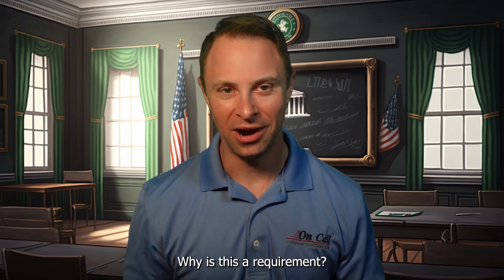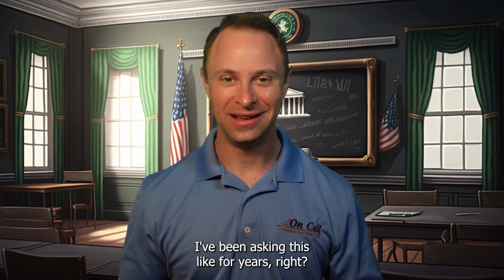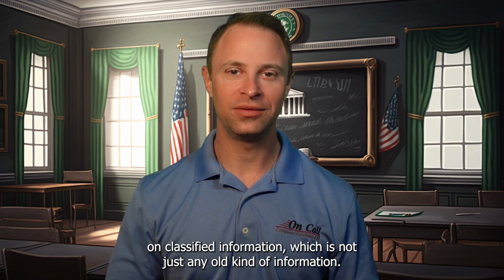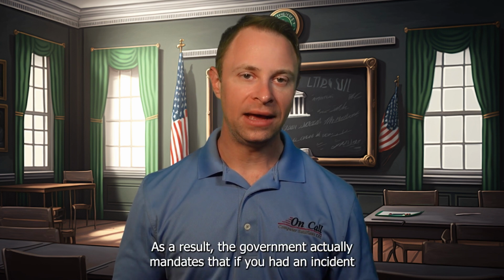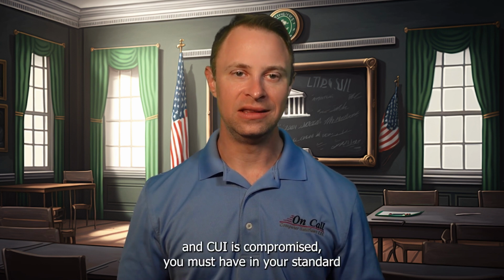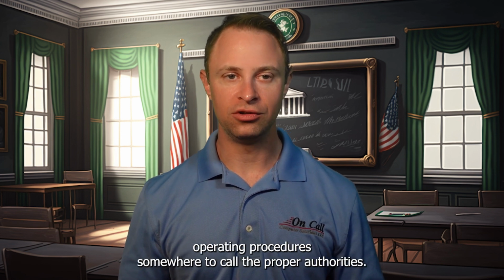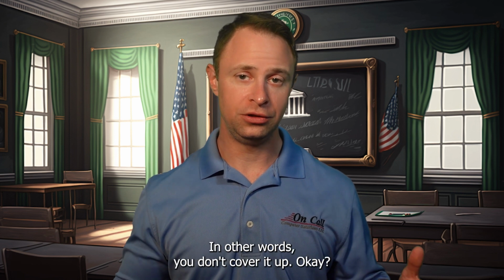Why is this a requirement? I've been asking for years, right? Because remember, this standard is all about protecting controlled unclassified information, which is not just any old kind of information. As a result, the government actually mandates that if you had an incident and CUI is compromised, you must have in your standard operating procedures somewhere to call the proper authorities. In other words, you don't cover it up, okay?